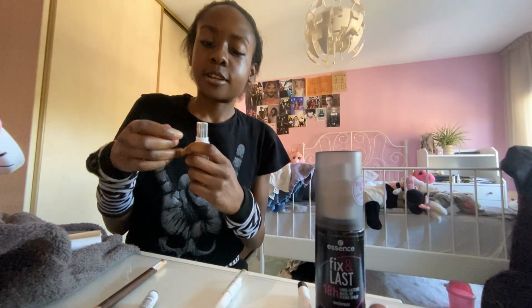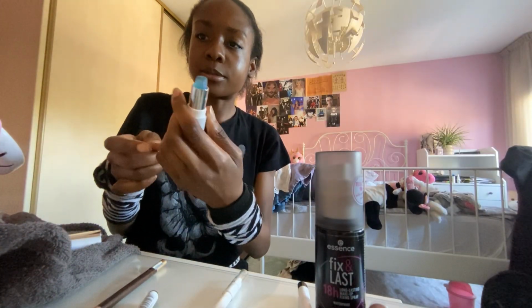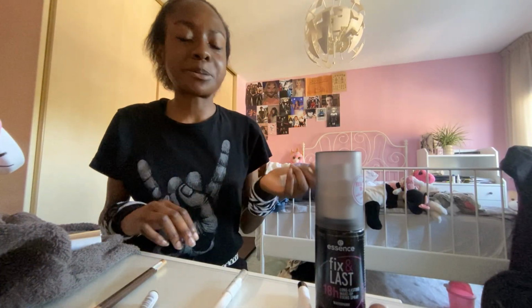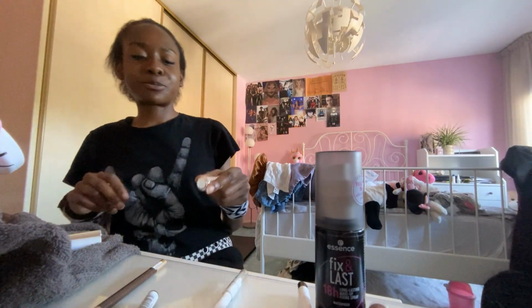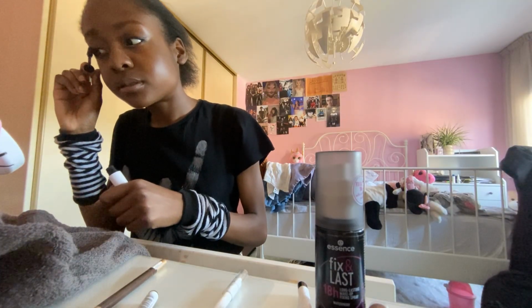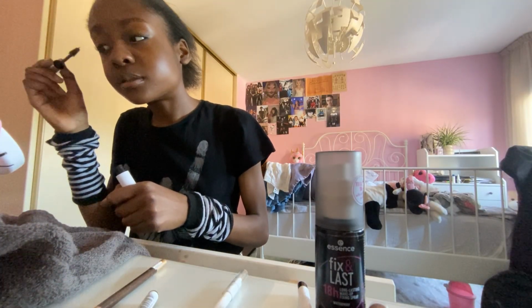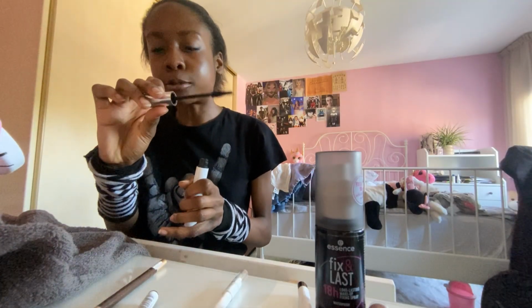Let me get it. And this lip oil, and look what it looks like. It's like in lipstick form. This is so pretty. I never wear this. Maybe it's because it was in my school bag and I just kind of forgot about it. But yeah, the reason I love it so much is because the wand is super long.